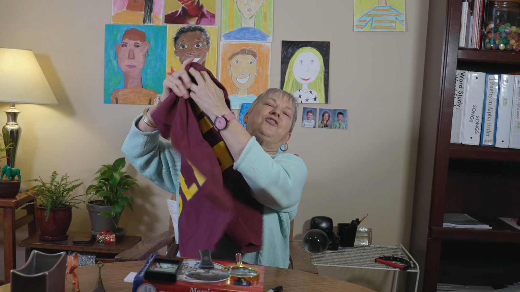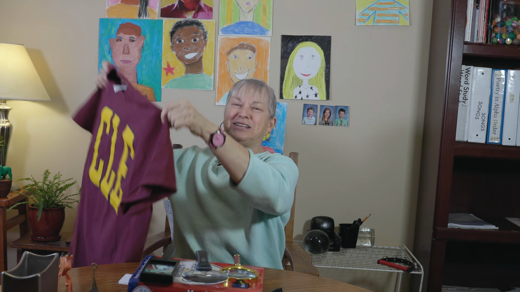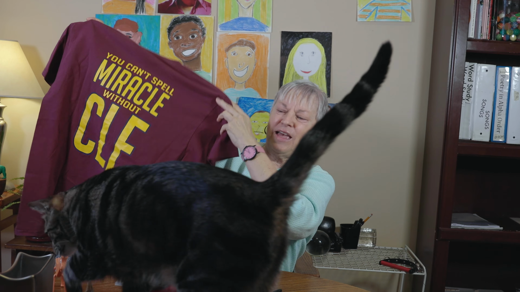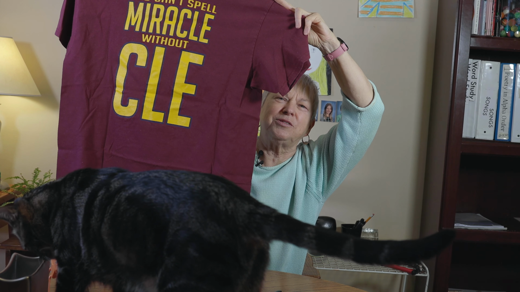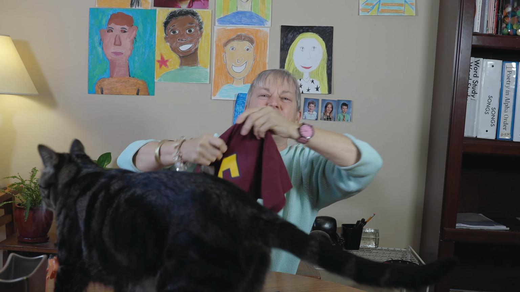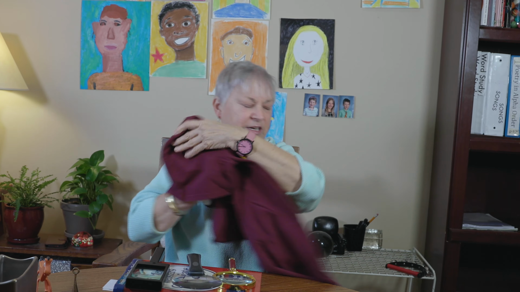So the next thing I want to talk about with C is this magic ending, CLE. When the Cleveland Cavaliers won the championship, my family from Cleveland sent me this t-shirt. You can't spell miracle without CLE, because CLE is the airport version, the airport letters for Cleveland.